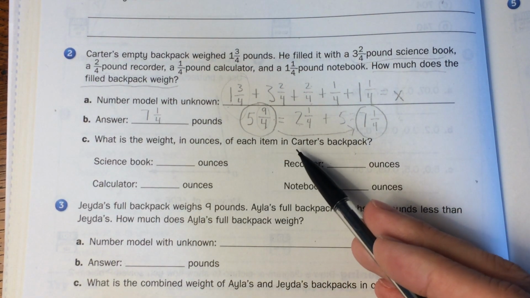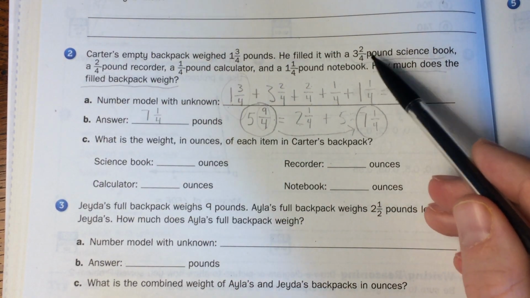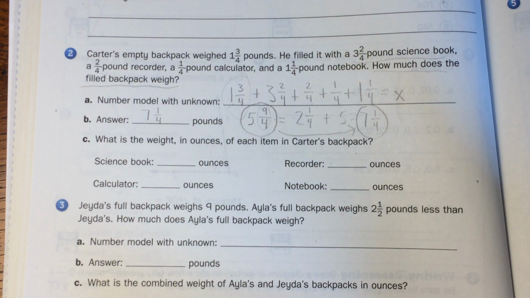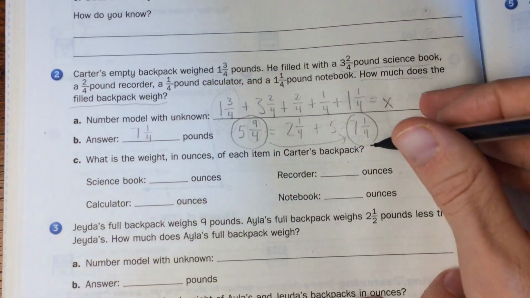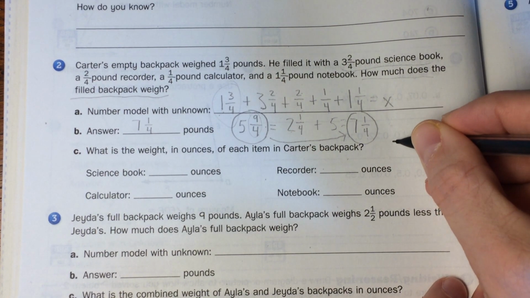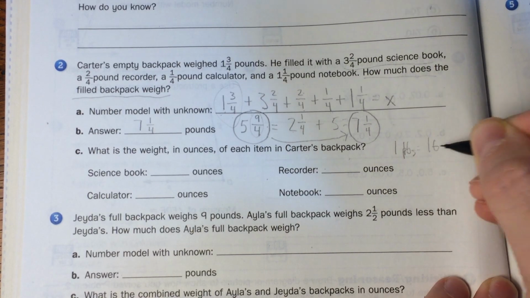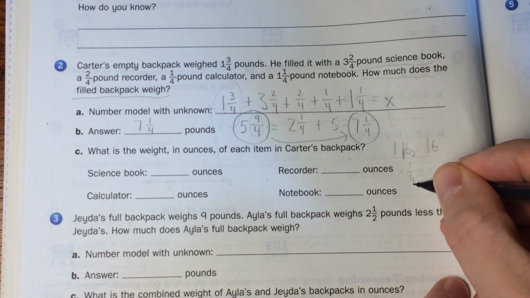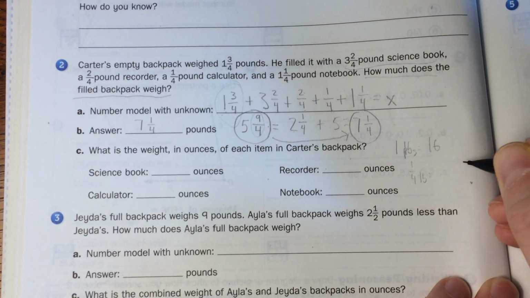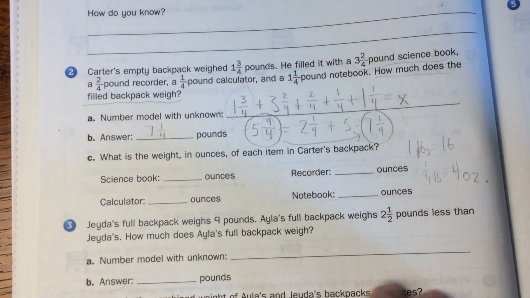They want you to do some conversions here. They want you to take the weight of the science book and convert it into ounces. And remember, we found out in number 1 that 1 pound equals 16 ounces, and 1/4 of a pound equals 4 ounces.